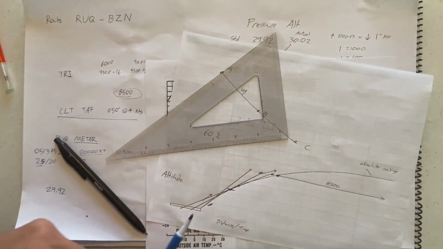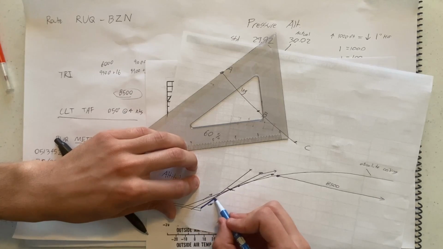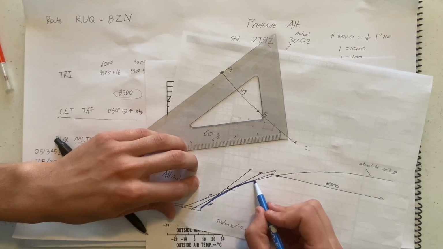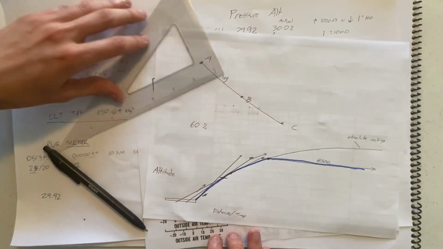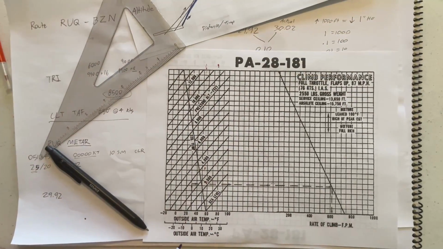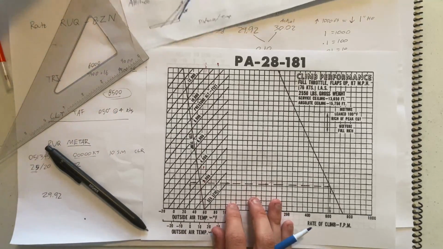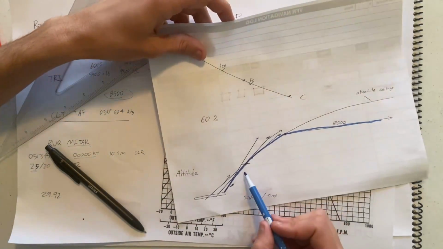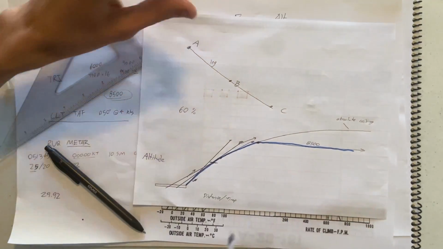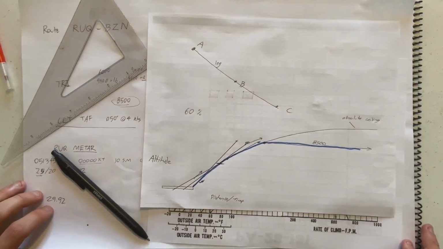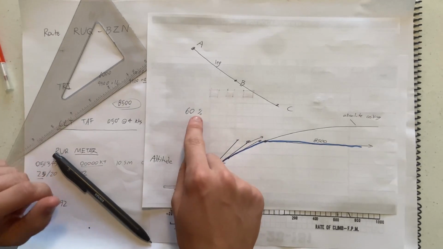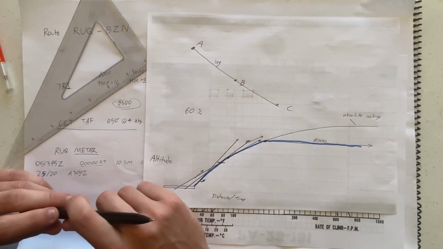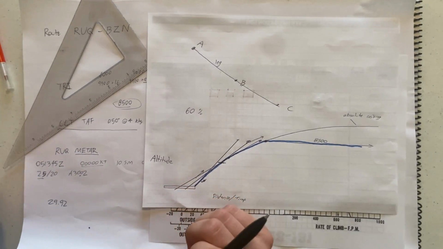And I'll draw our real climb performance in blue so you can see that again. I've drawn too many lines on top of it. I'm sorry about that. There's our real path. A chart like this only gives us one climb rate in feet per minute. We're trying to approximate a curved line with a straight line. That's the problem that we're running into here, is that these charts only give us a straight line, but we really need a curved line to be the most accurate. So if you use this 60% rule, that's going to get you close. It's not a perfect estimate, but it's close.